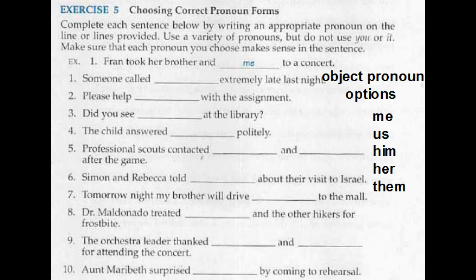You just want to avoid the subject pronouns, which are he, she, I, we, they. I think I got them all there, but you want to avoid the subject pronouns because every answer in this assignment is a direct object, so it has to be an object case pronoun. I know that's kind of tricky, but that's truly the list of answers you could have used.